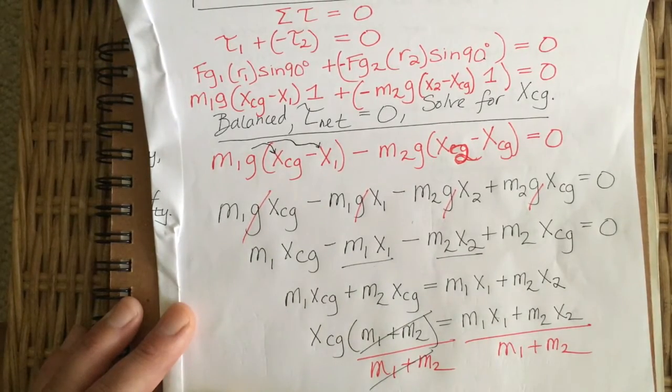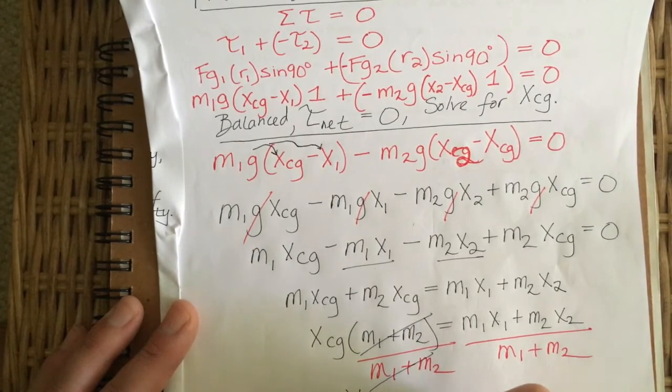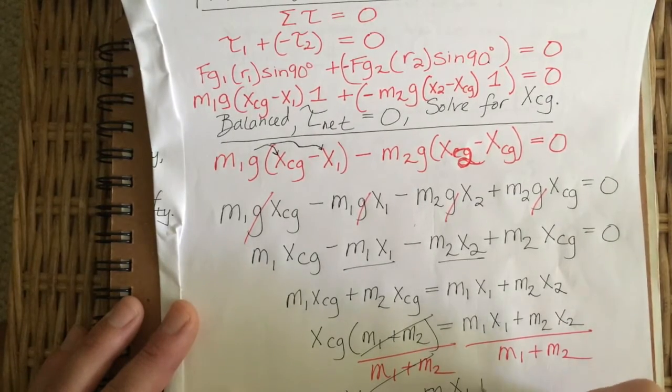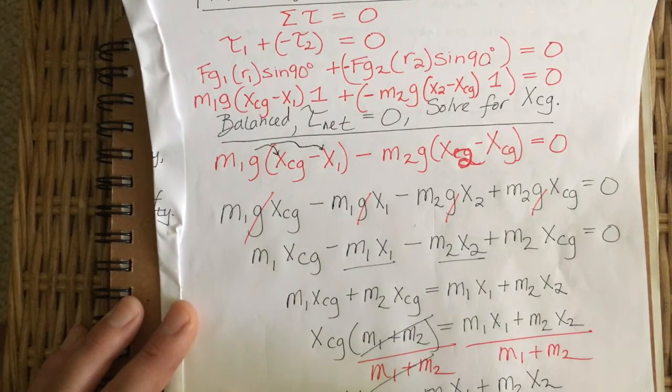And so our final equation is going to be that the center of gravity is equal to m1 times its position plus m2 times its position divided by the total of the masses, m1 plus m2. So this is a nice equation. Whoops, sorry.